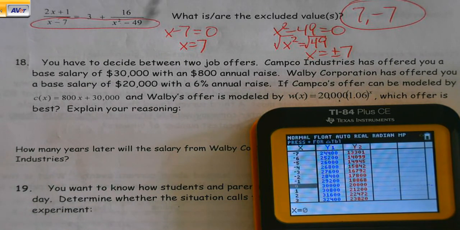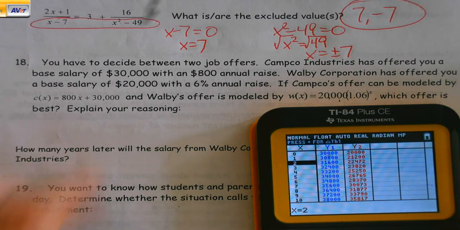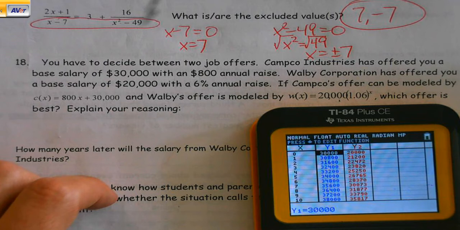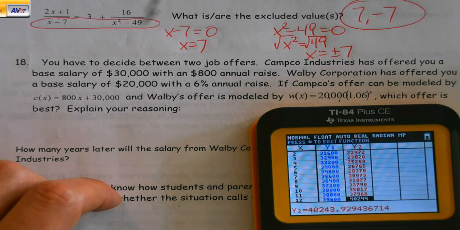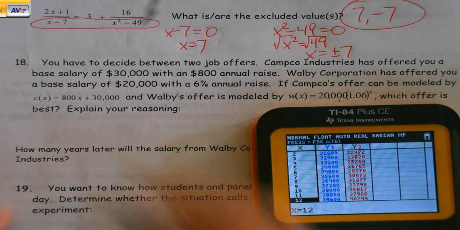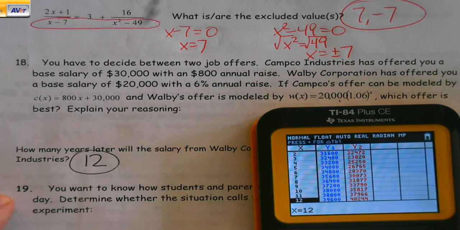Okay, we need to start at 0. And I notice at the start, the blue column, which is Campco, is bigger. My job, when does the red column get to be larger? So I start to scroll. And I'm scrolling. Still scrolling. Oh, there it is. Okay, red column just got bigger. So we're in year 12.